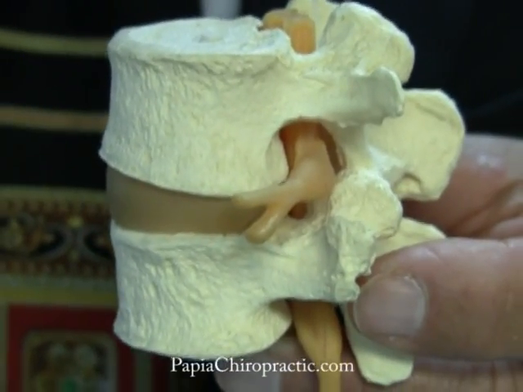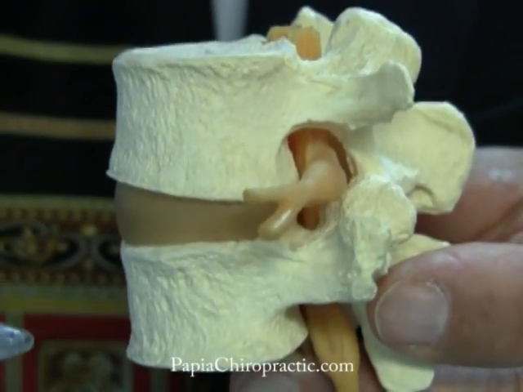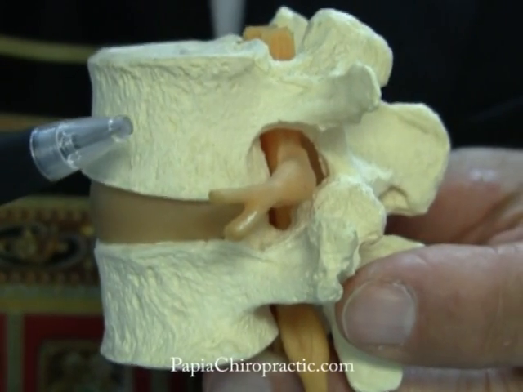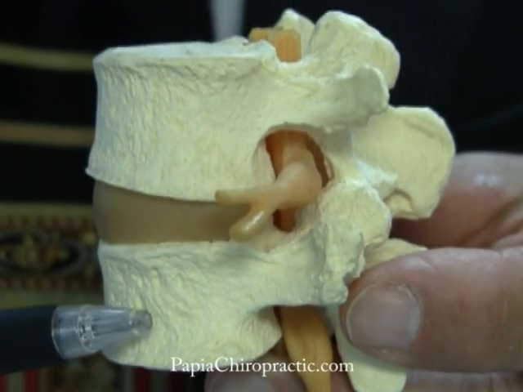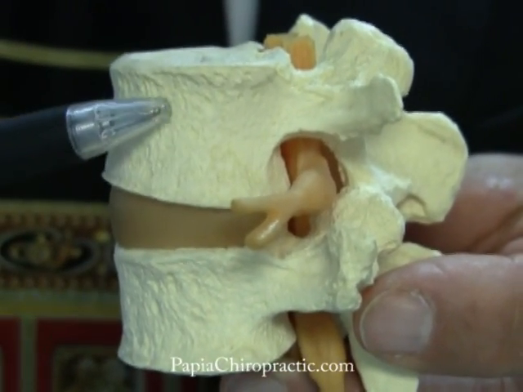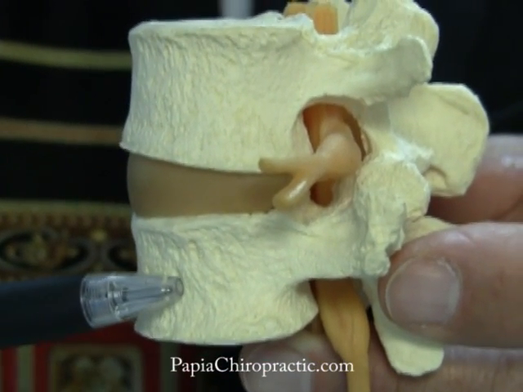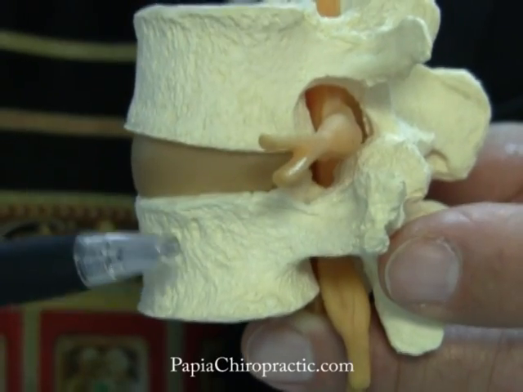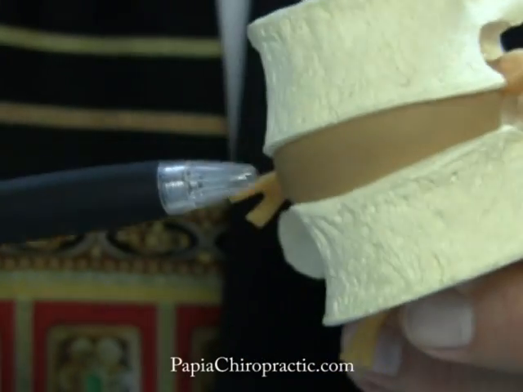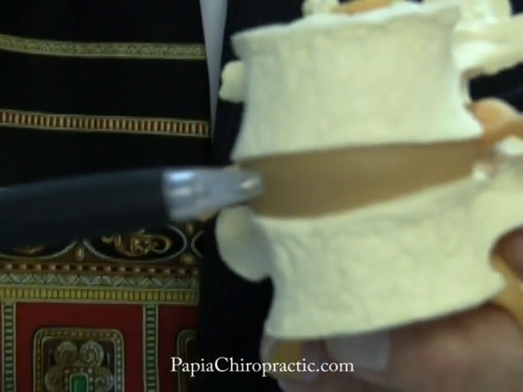What causes joint pressure? What I'm demonstrating here for you is a model of two of the vertebrae out of your lower back. Okay. What we're looking at here, as I'm pointing, is the one vertebrae, then the other vertebrae, which sits upon it with a disc, a cushion in between.